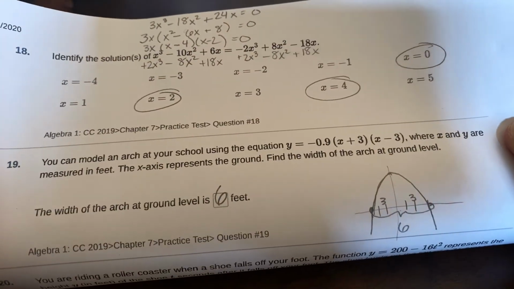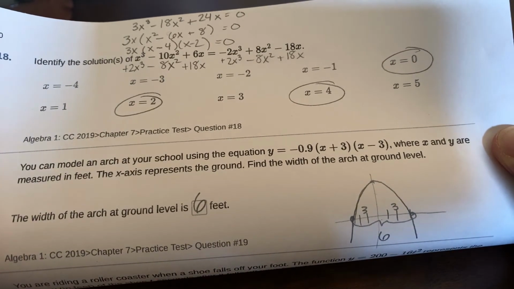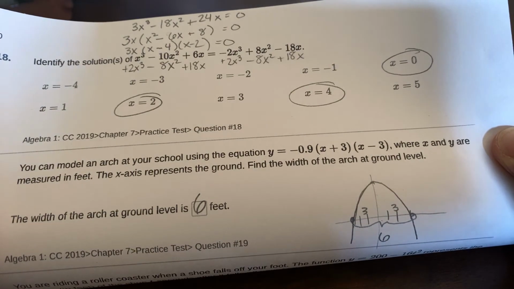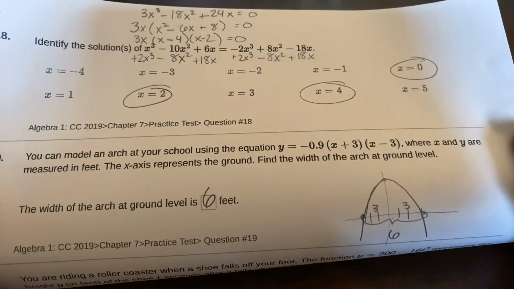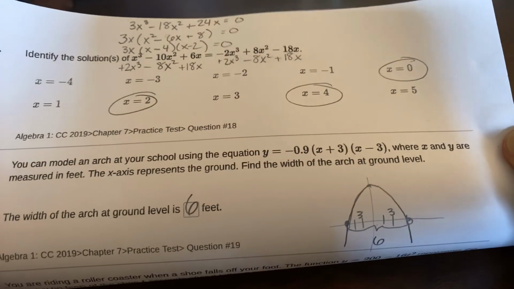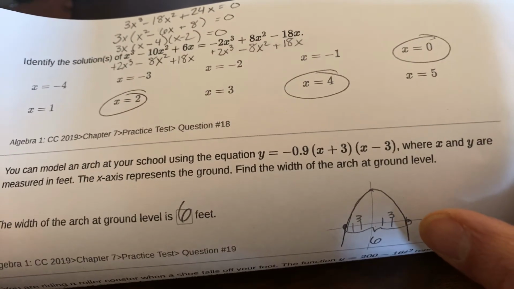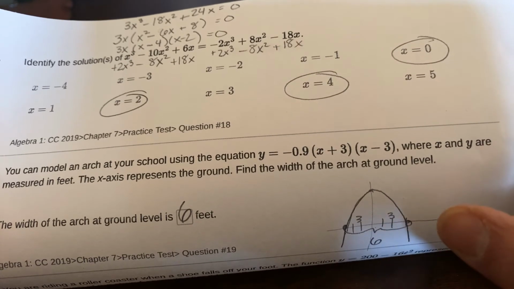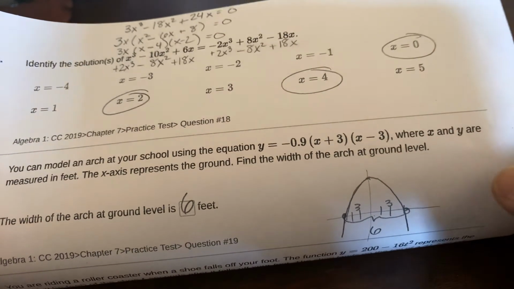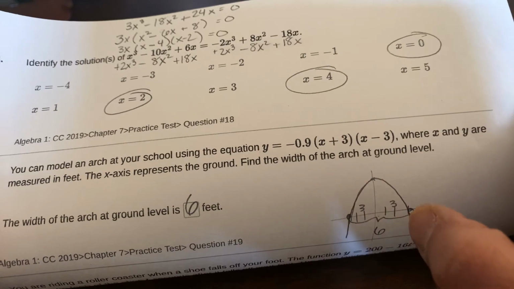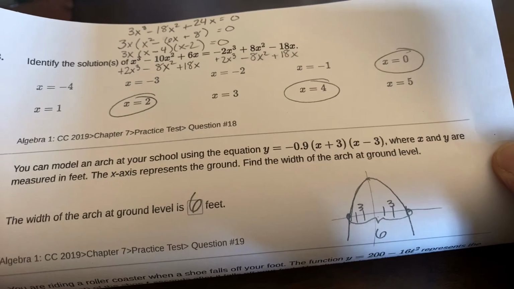Number 19 is the arch, right? You can model an arch at your school by using the equation negative 0.9 times x plus 3 times x minus 3, where x and y are measured in feet. The x-axis represents the ground. Find the width of the arch at ground level. Okay, so the x plus 3 and the x minus 3 tell you where this parabola is crossing the x-axis, right? And so it's crossing at positive 3 and at negative 3. And so what's the distance between negative 3 and positive 3? It's 6. Okay, so the width of the arch at ground level is 6 feet.